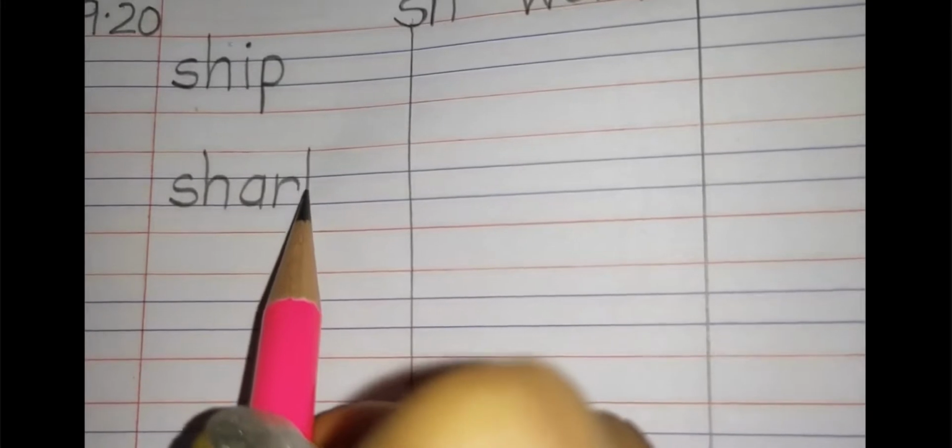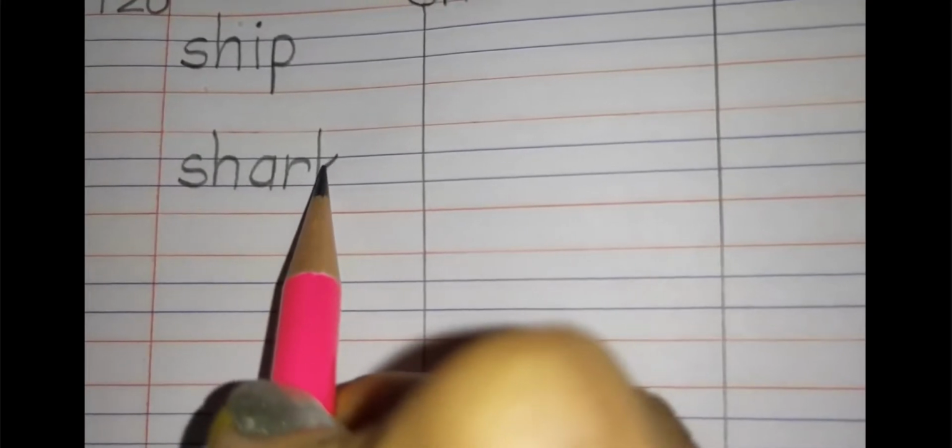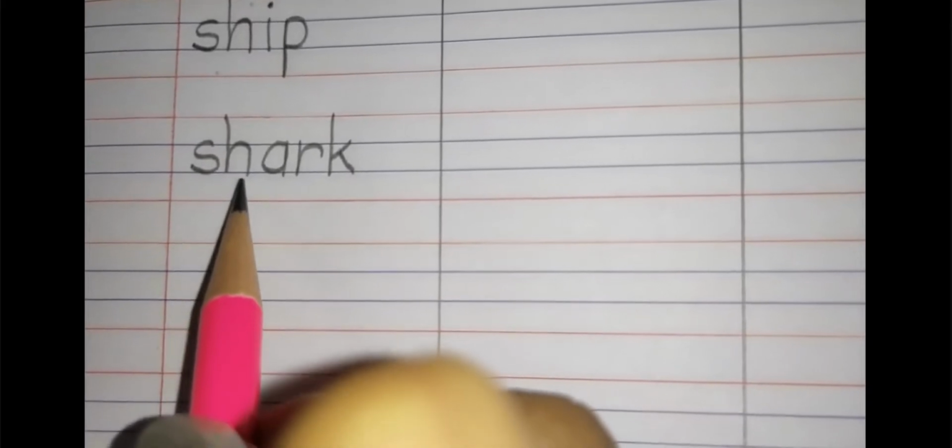For K, first we have to make a standing line till second blue line. Then from the middle, we have to make a slanting line, leave some space and make another slanting line which will touch the second blue line. S-H-A-R-K, shark. Shark is a big fish. It has very sharp teeth.